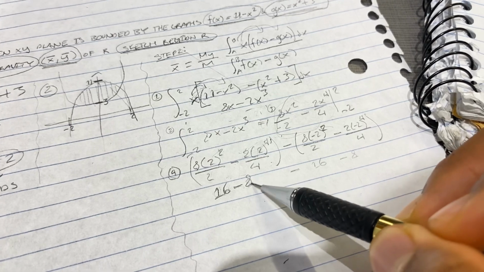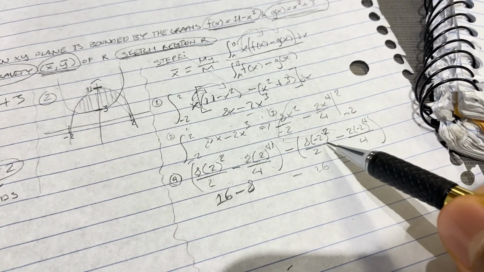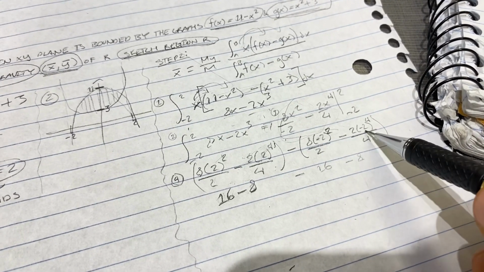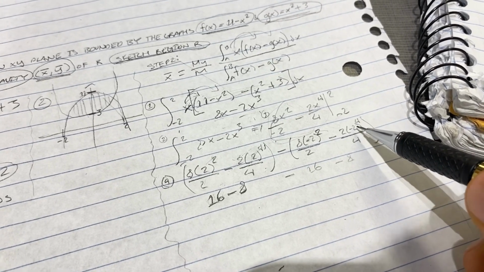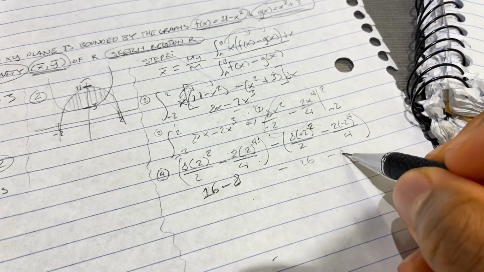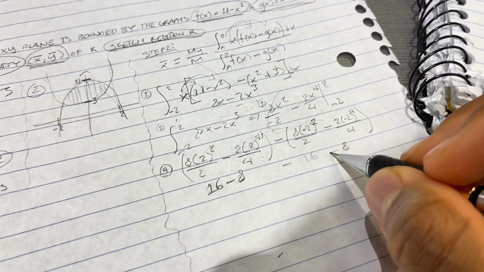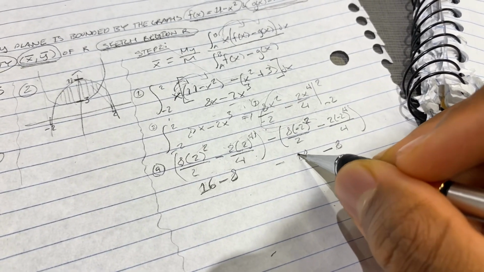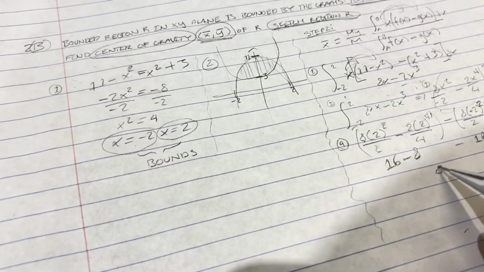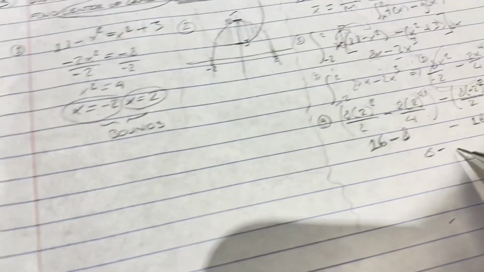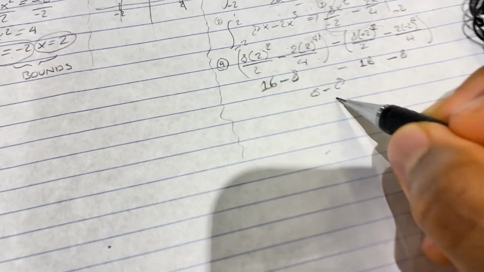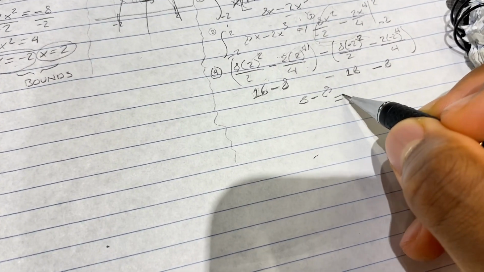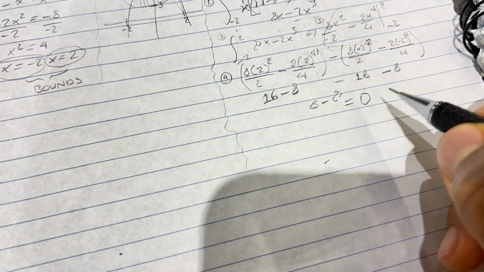is 8. And you're going to get that on this side as well because a negative squared is a positive and a negative cubed is a positive as well. So it's going to be 16 minus 8. And you're going to end up with 8 minus 8, right? Which is, this is very difficult, but it's going to end up being 0. That was sarcasm if you couldn't tell.